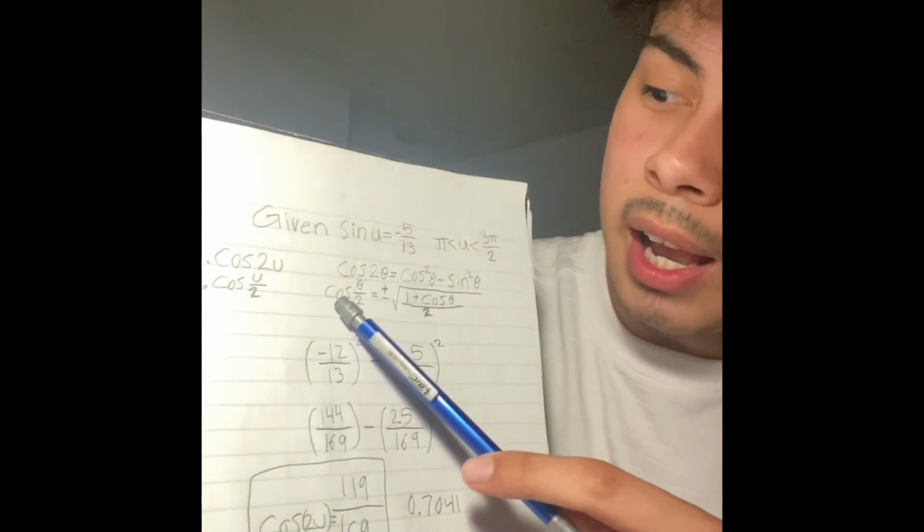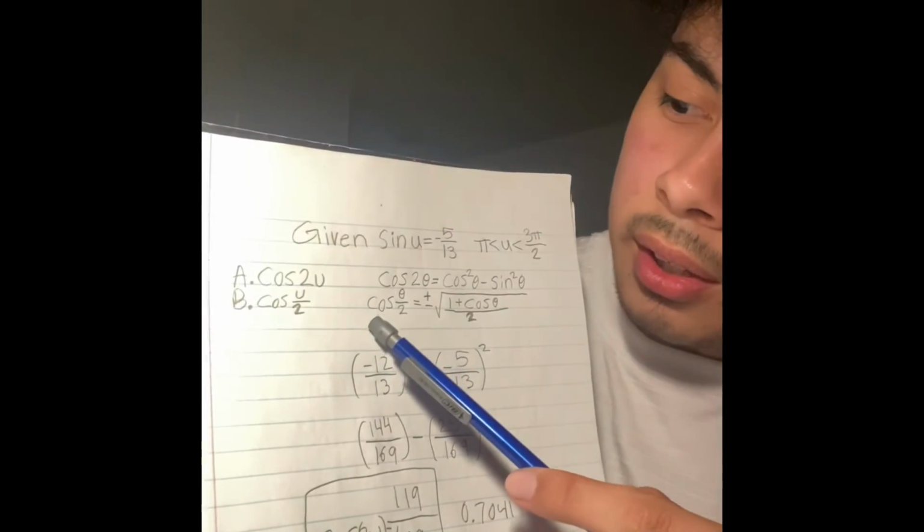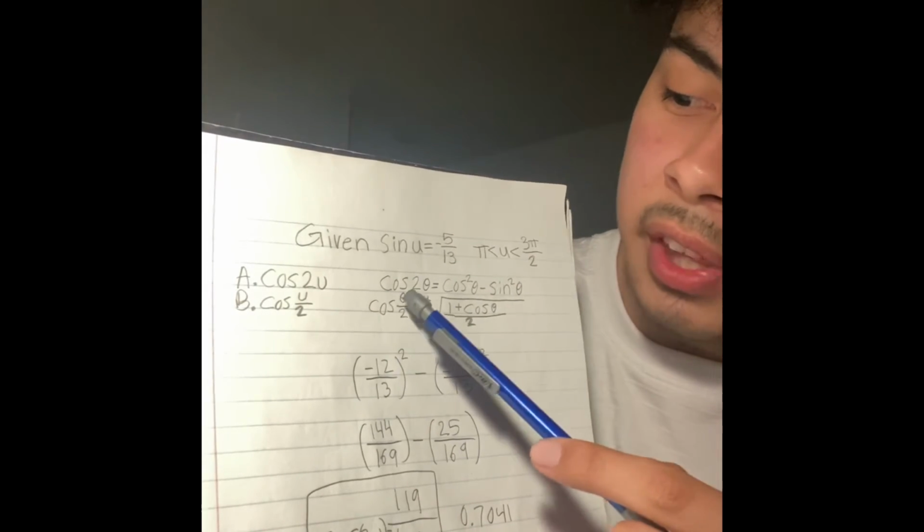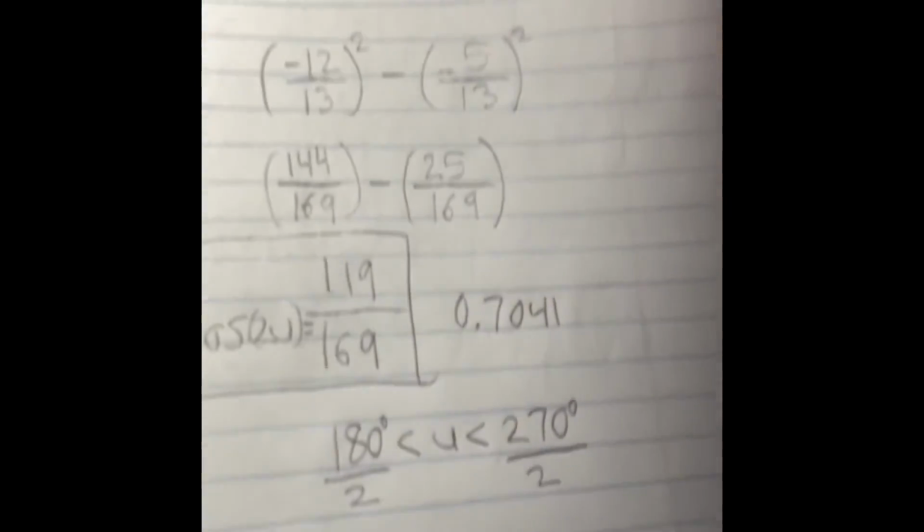And now since we're using the half angle formula to find cosine of theta over 2, we also need to have these values right here. So 180 over 2 and 270 over 2, in order to figure out what quadrant we are going to be in.